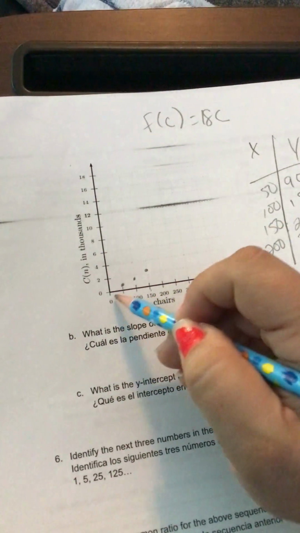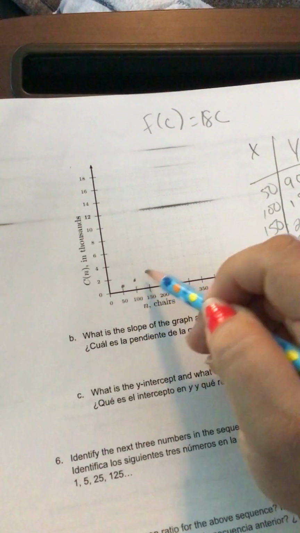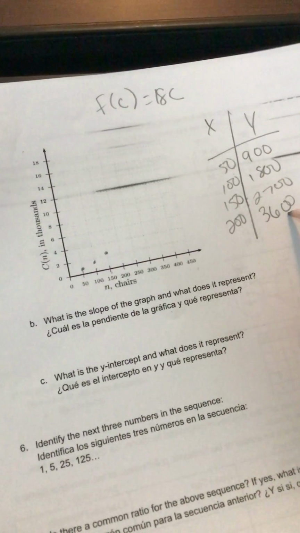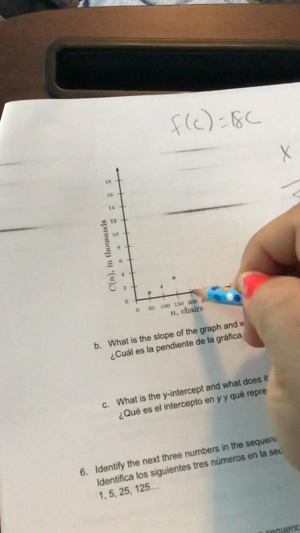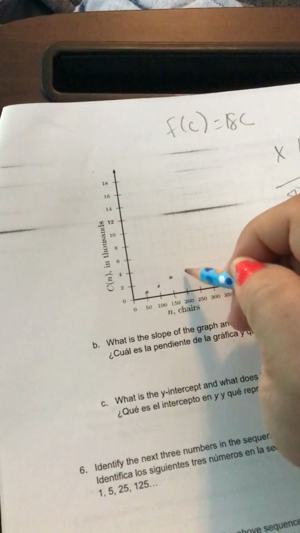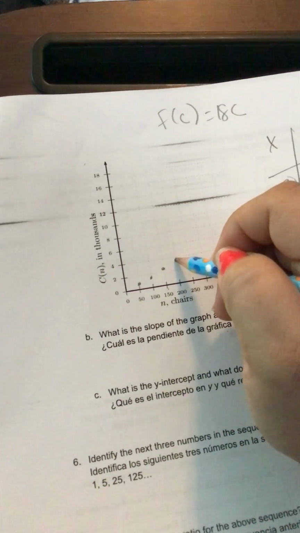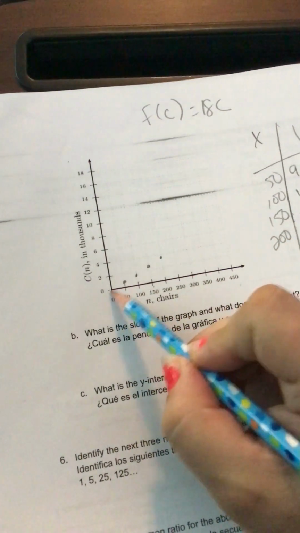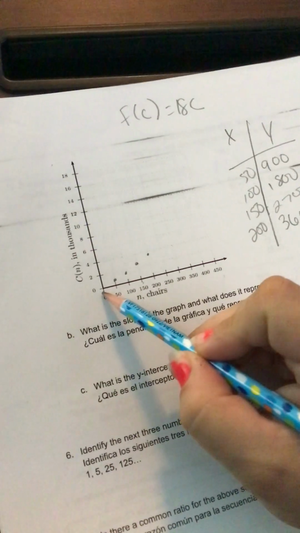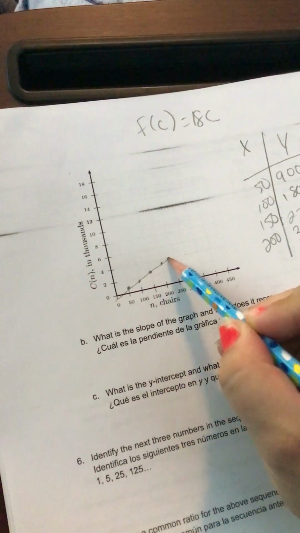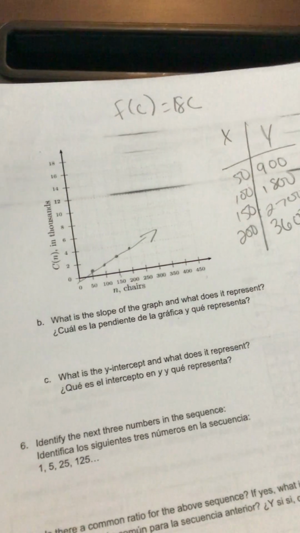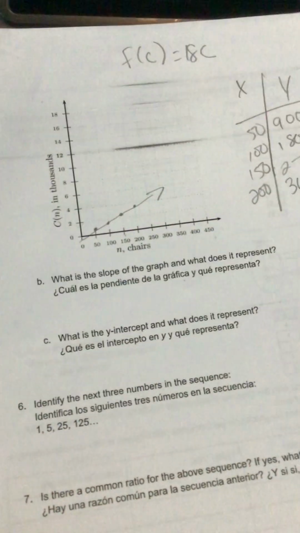And if you notice, it's not a very nice line, but they're starting to create a line. And then the last one is 200, 3,600. So I'm going to go 200, and then about 3/4 of the way up. Then these are going to get connected as well. Okay, so that would be the graph for that.